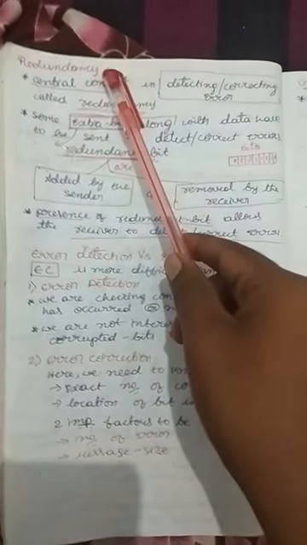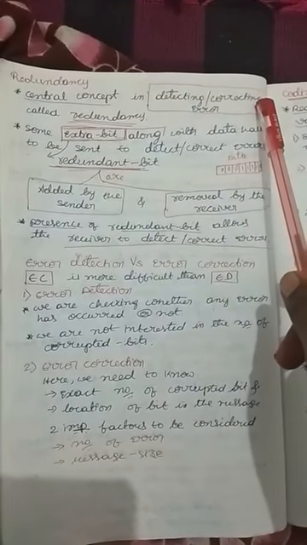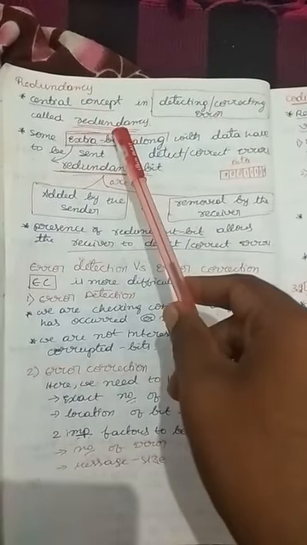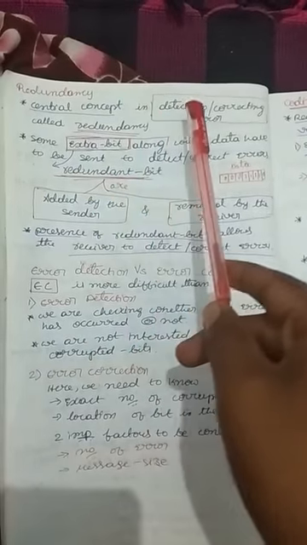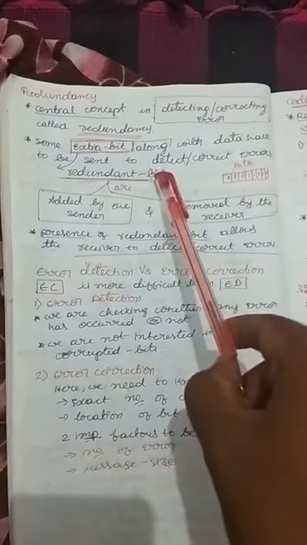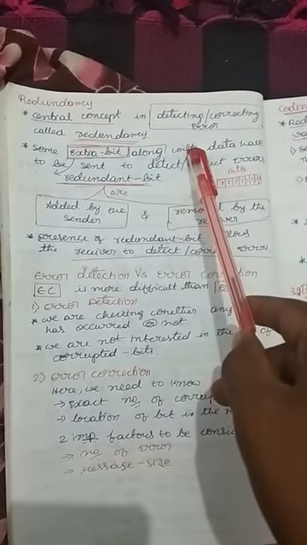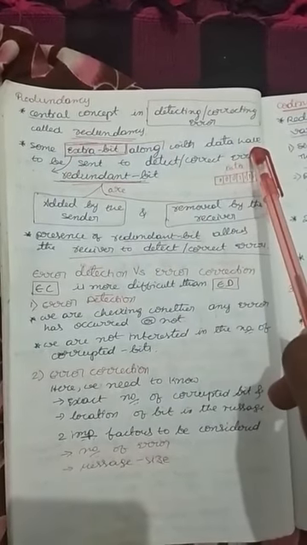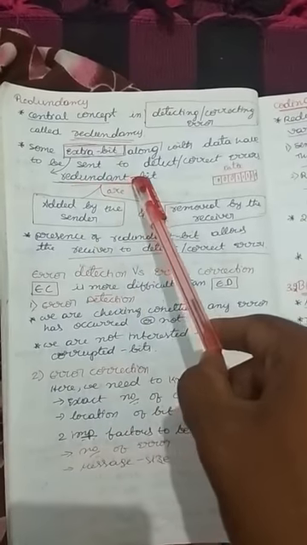Next one is redundancy. What is meant by redundancy? The central concept in detecting and correcting errors is called redundancy. Next, what is meant by redundant bits? Some extra bits along with the data have to be sent to detect or correct errors. These extra bits are called redundant bits.